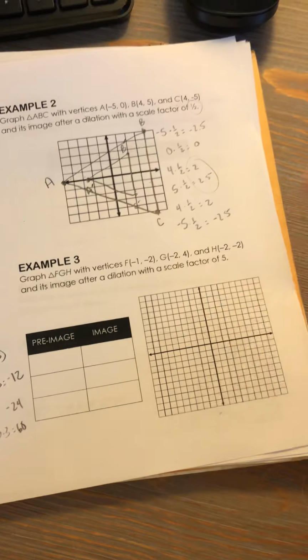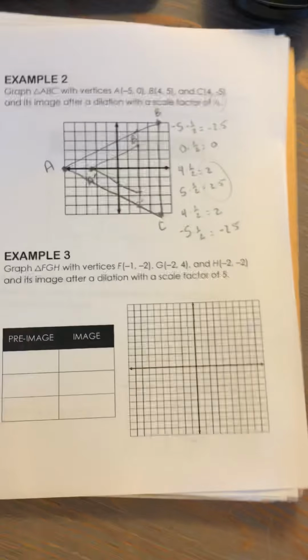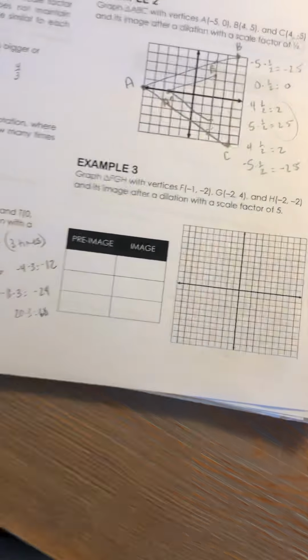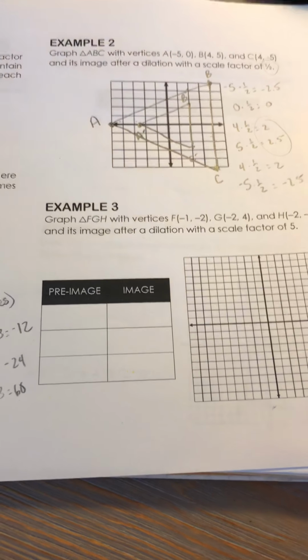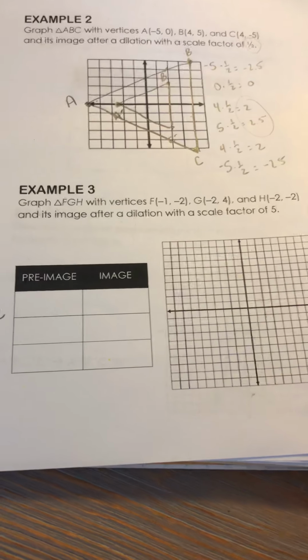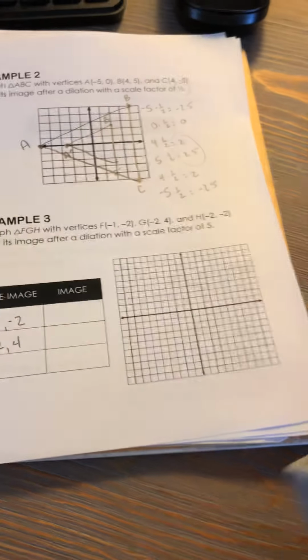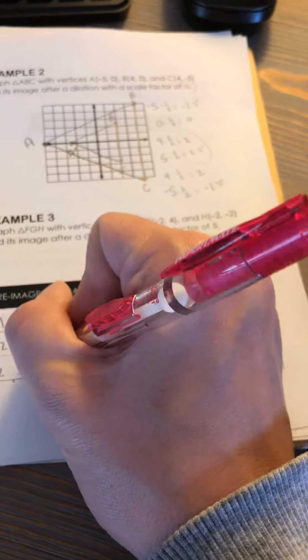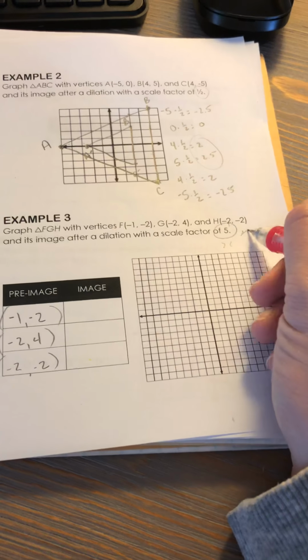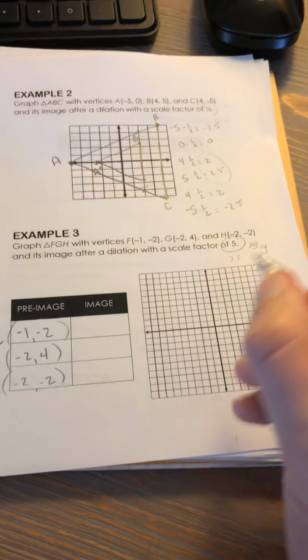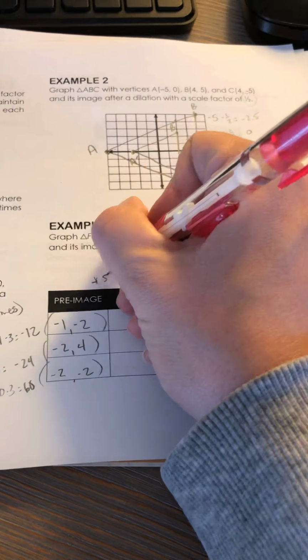Okay. Then we're going to look at example 3. We have a graph and coordinate points again, with a scale factor of 5. We have -1, -2, -2, 4, and -2, -2. This is an enlargement because 5 is greater than 1, so it's going to be bigger. All of these are going to be multiplied by 5.